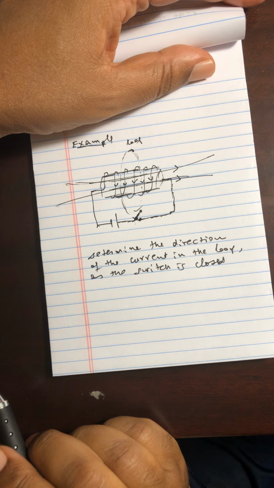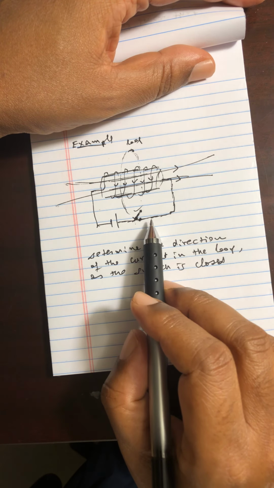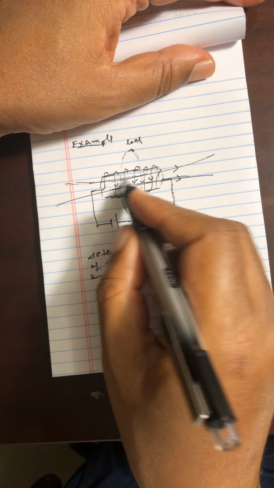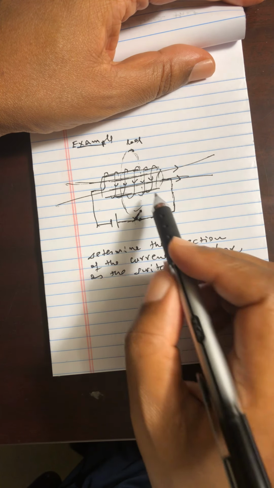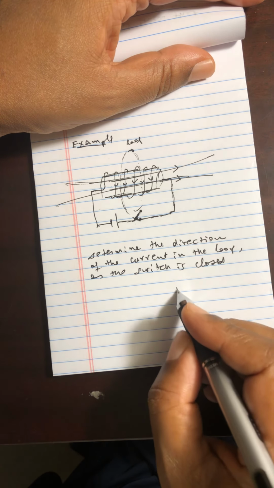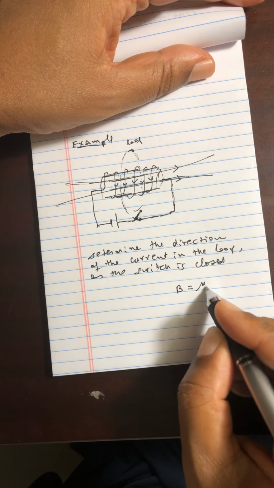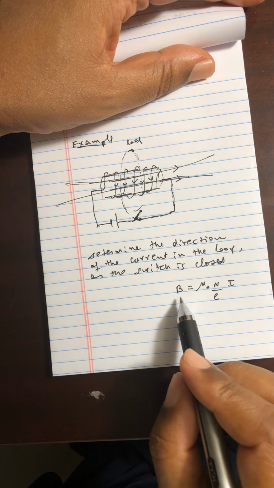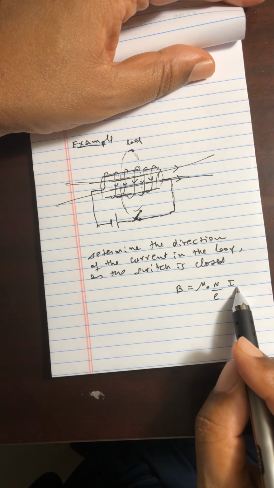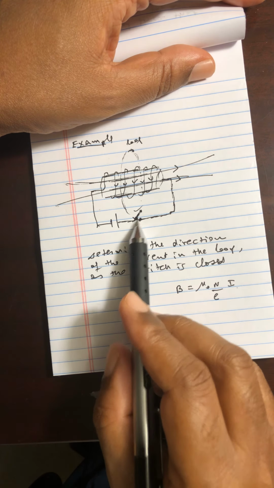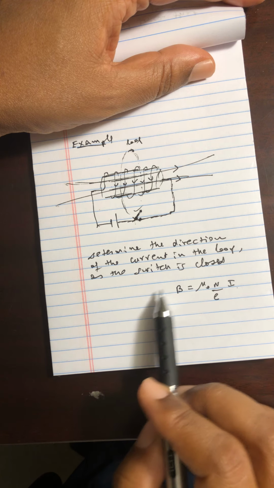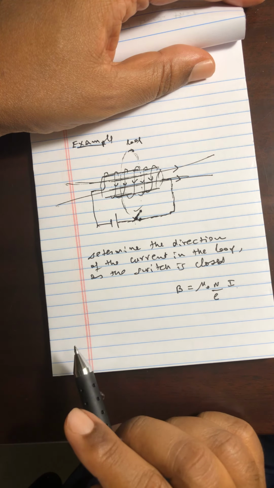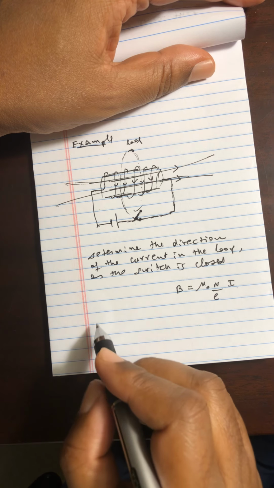So the cause is an increase in the current, but if you remember, the magnetic field inside is proportional to the current. You remember this formula? B equals mu naught number of turns divided by the length of the solenoid times current. So B is proportional to the current. As the switch is closed, the current will increase from 0 to a certain value. So the cause is an increase in magnetic field.